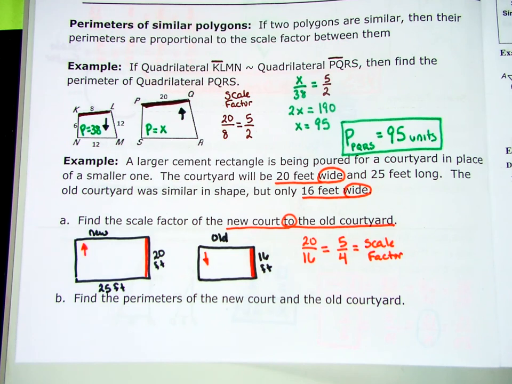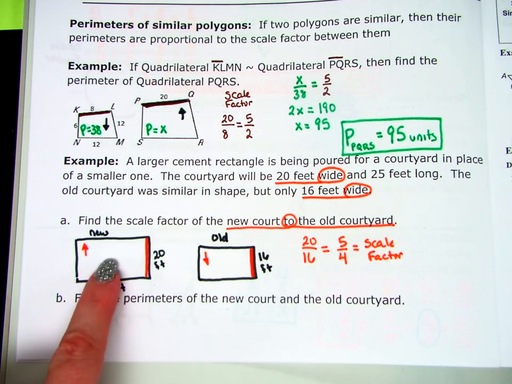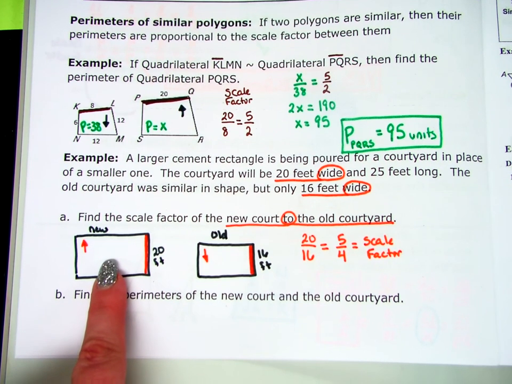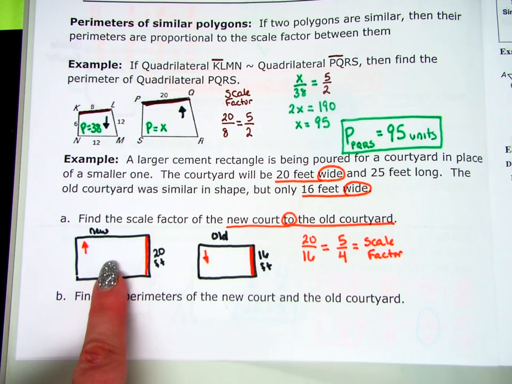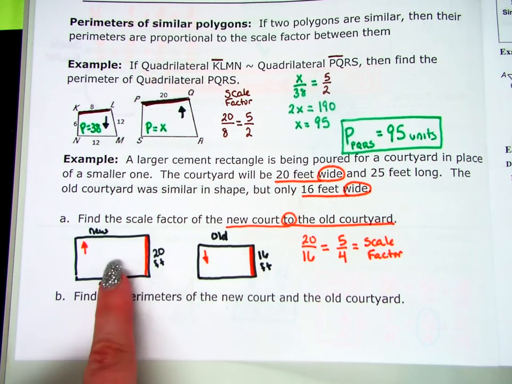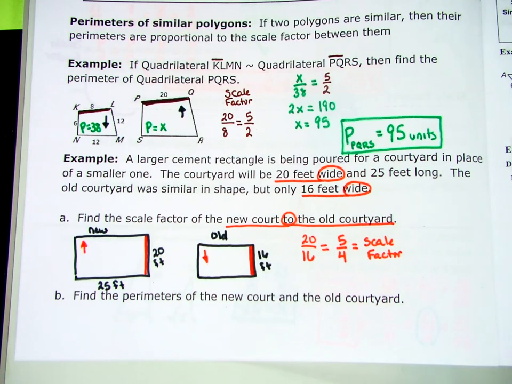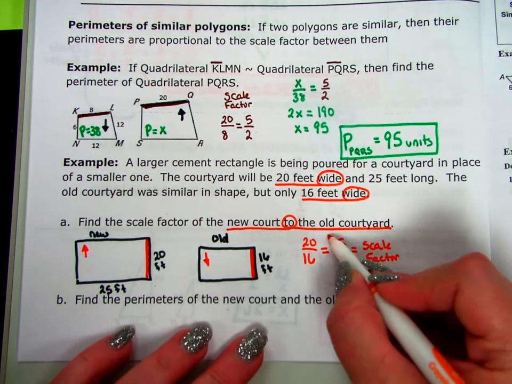What's nice about that is because the scale factor is 5 to 4, it's 5 of any kind of units. So let's say that I measure the courtyard to do a fence or something around it, and the fencing comes in yards. Then I can still use my scale factor of 5 to 4 with my yards or with inches or with whatever system I'm measuring with that day. The 5 to 4 will still work. It'll be 5 of whatever units to 4 of whatever units. Okay? All right, so I found the scale factor.